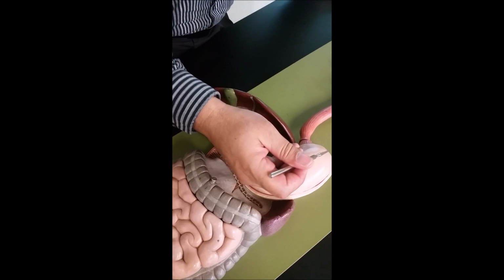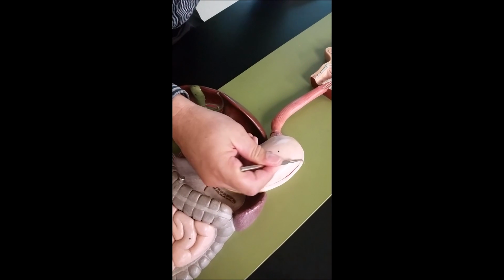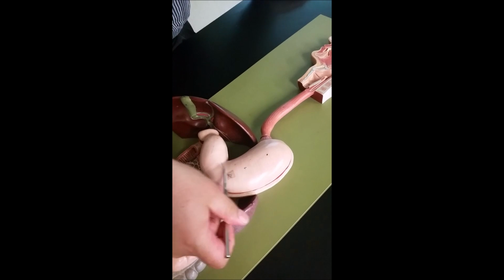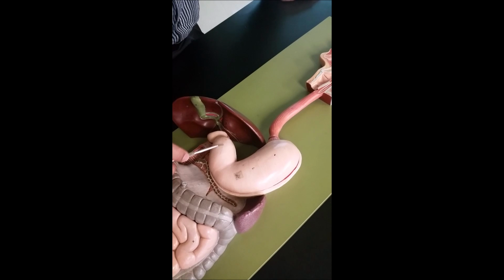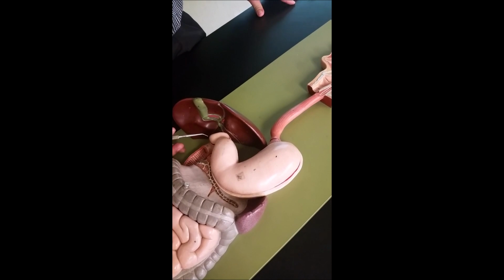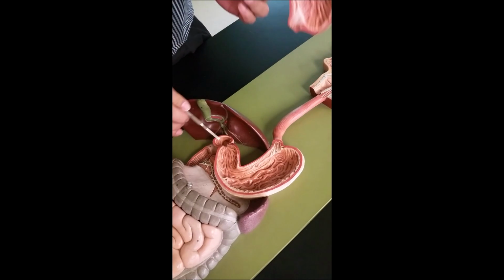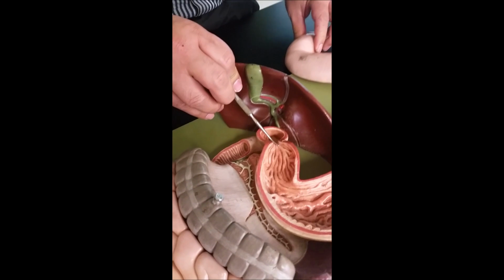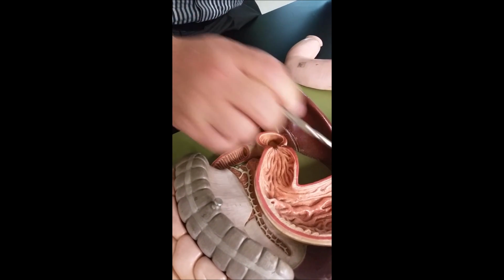And the stomach consists of different parts. This part here is called the fundus. Looks like a curved structure, fundus. This part is called the body part here, and this part is called the pylorus. And at the end of the pylorus you have the pyloric sphincter, which is this sphincter here. So this is the pyloric sphincter that's guarding the exit of the food out of the stomach.